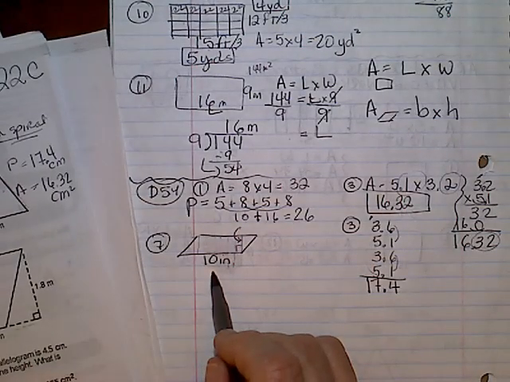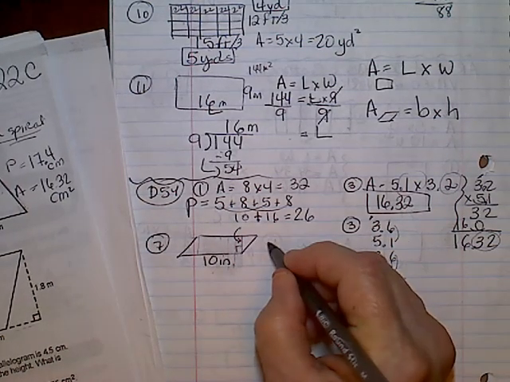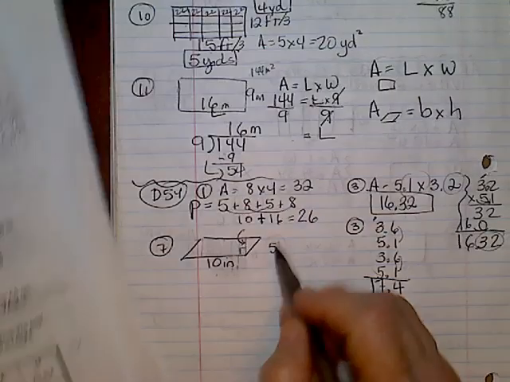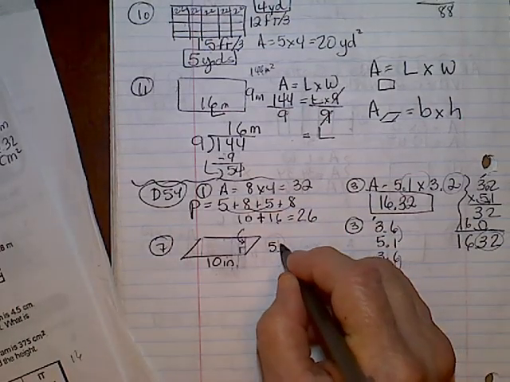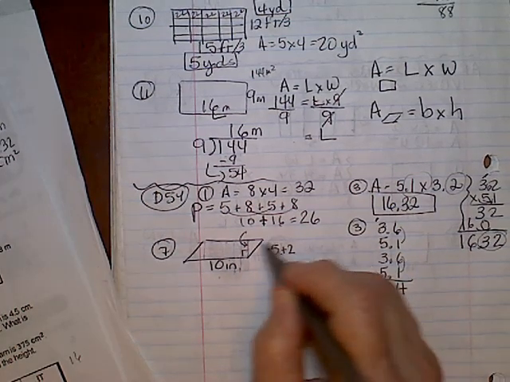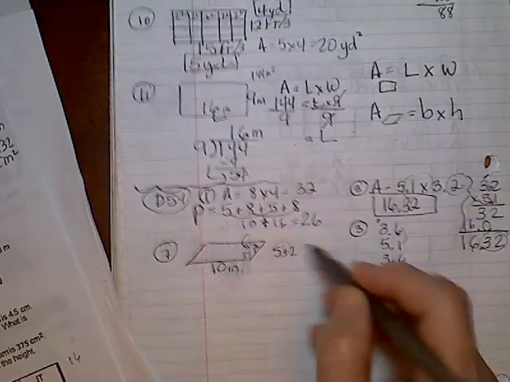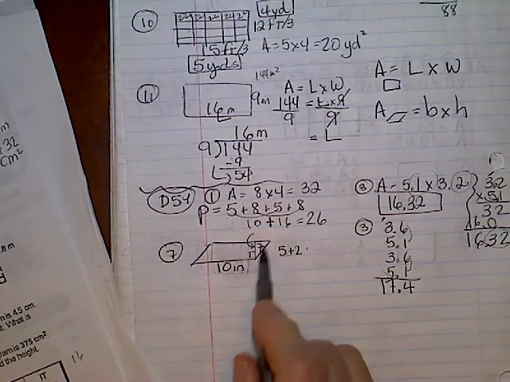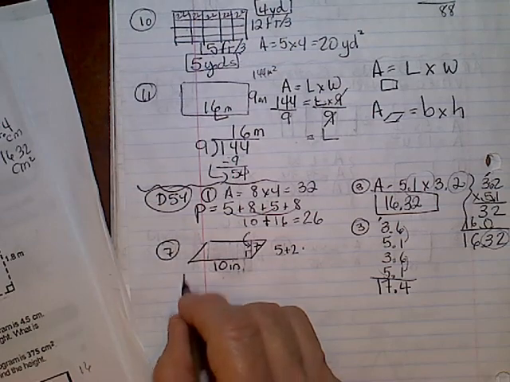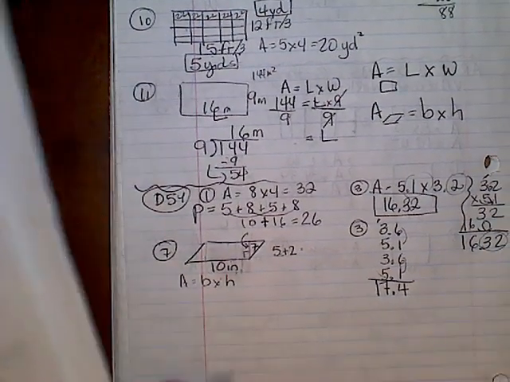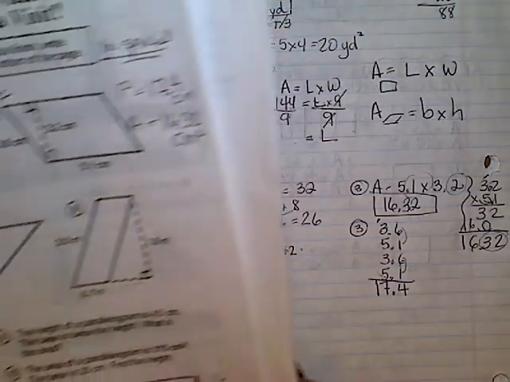Well, first of all, what's half that base? Half that base is 5. But then it says it's 2 inches more than that. So what do we have to do to that 5? If you said add 2, you are correct. So that height is 7. And then from there, can you get the area? Sure you can. Apply your formula and calculate it out. Base times height.